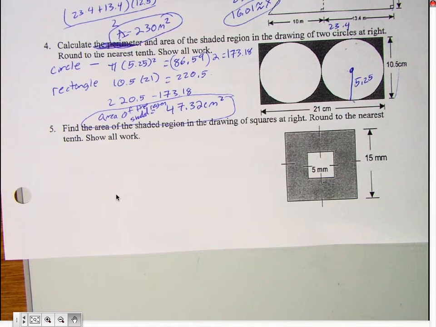If you're struggling, let me know. Oh my gosh. Are you trying this problem? No, let's focus. I'm trying this problem. Area of the shaded region. But I feel like it's too easy.